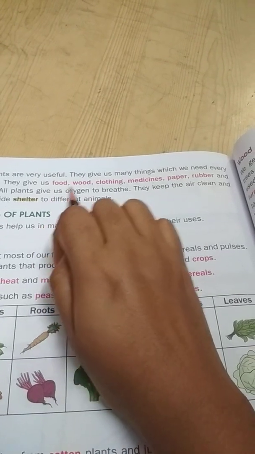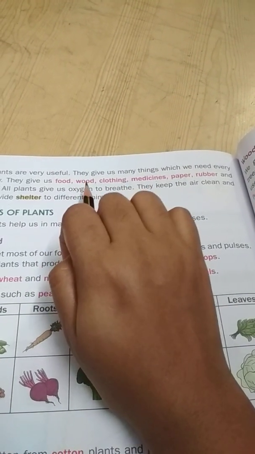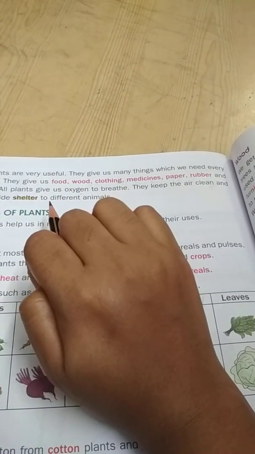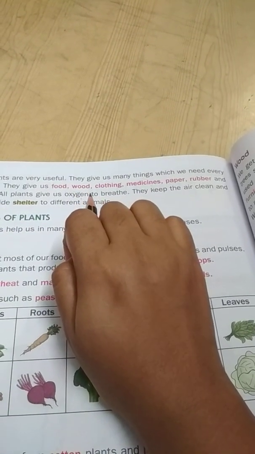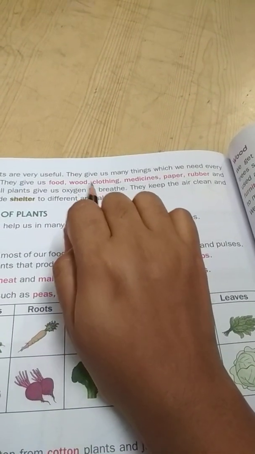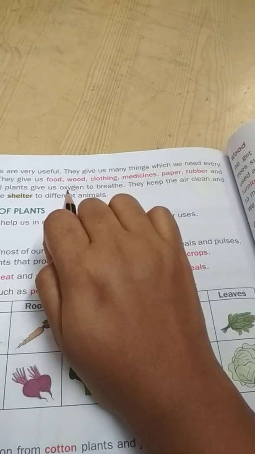Now, what does the plant give us? First of all, the plant gives us food, which is very important for all the living beings. Then comes the wood. It is also very necessary. We make furniture, and we burn the wood and make our food.